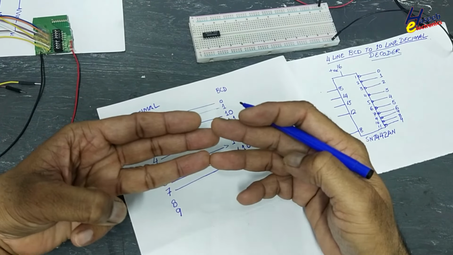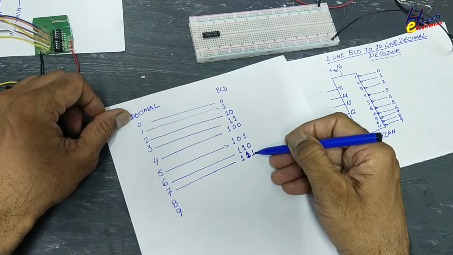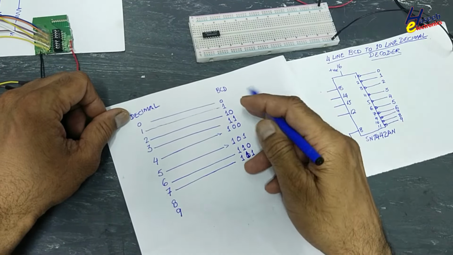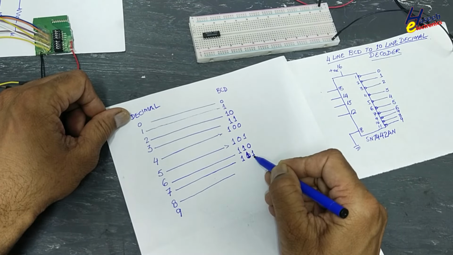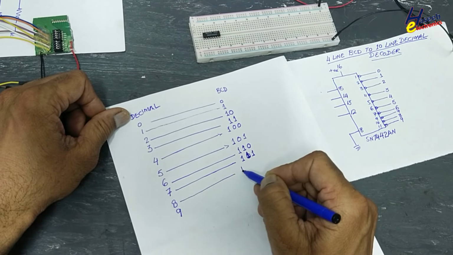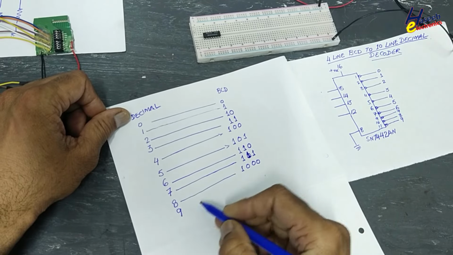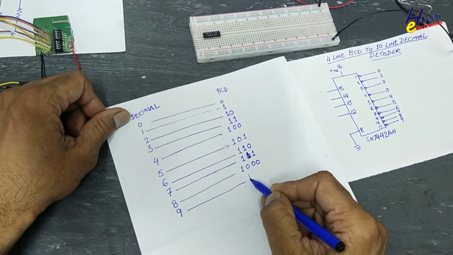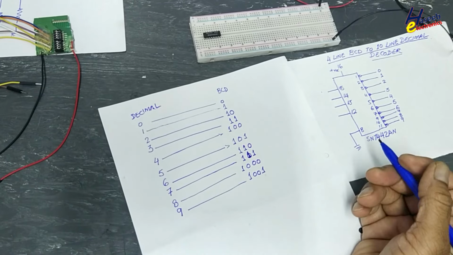When 3 lines are high, that means all 3-bit binary is high, that code is decimal 7. 8. Now these 3 will convert to 1, 0, 0, 0. 9. 1, 0, 0, 1.